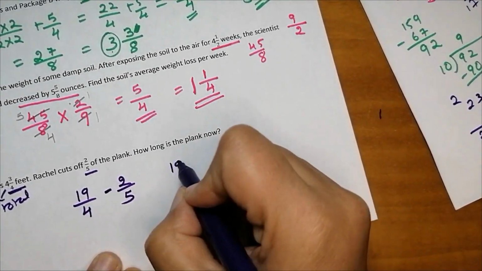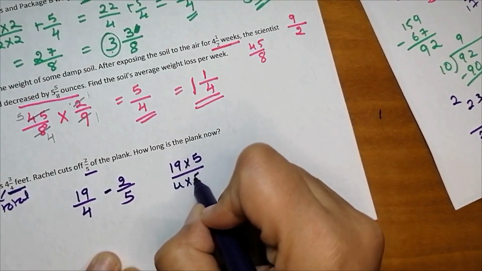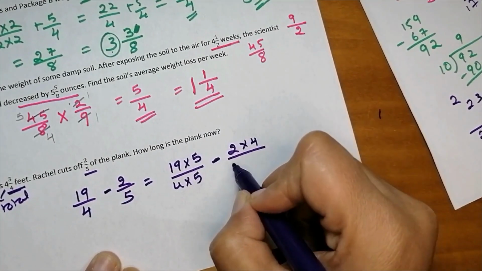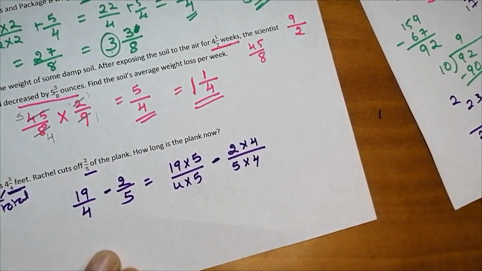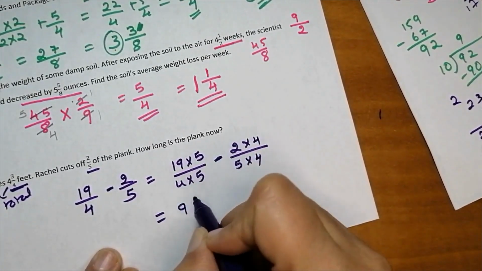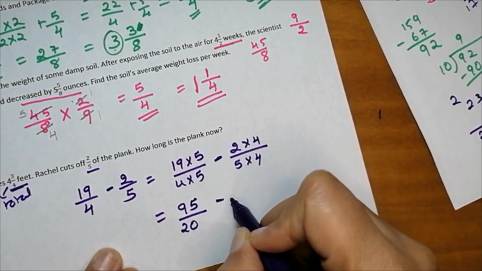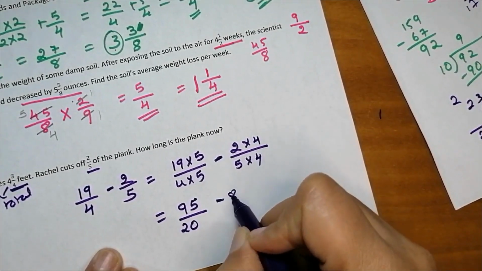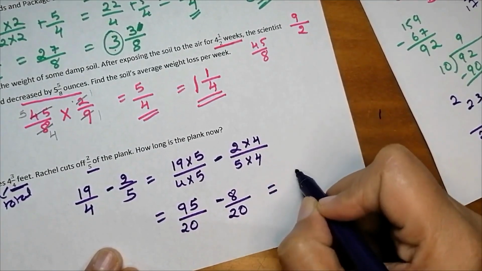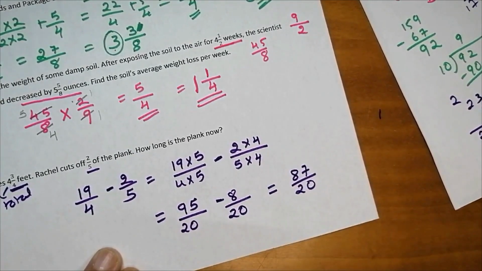This is 19 times 5 over 4 times 5 minus 2 times 4 over 5 times 4. 19 times 5 is 95 upon 20 minus 8 over 20, which is equal to 87 over 20. 95 minus 8 gives us 87.